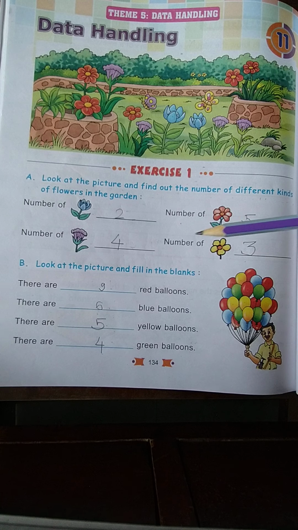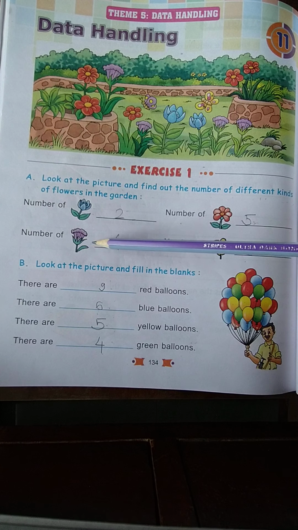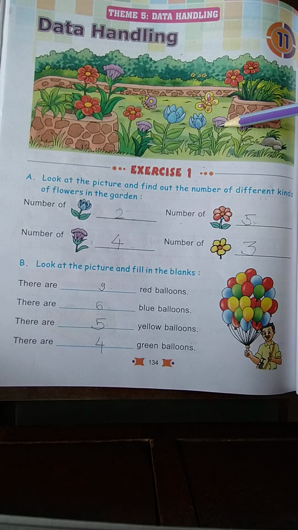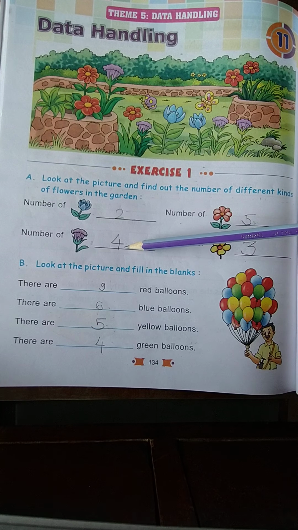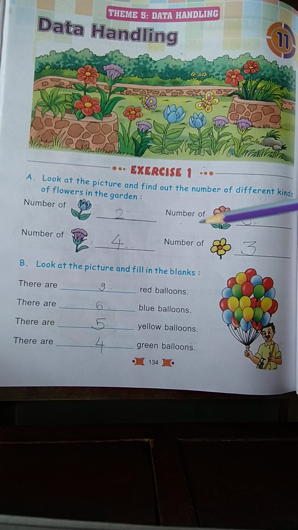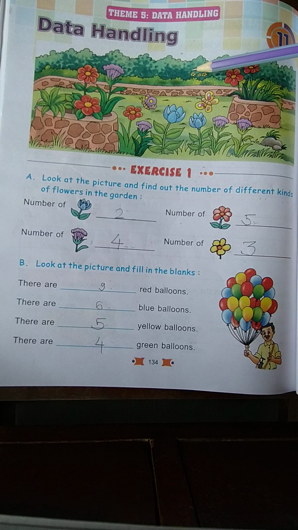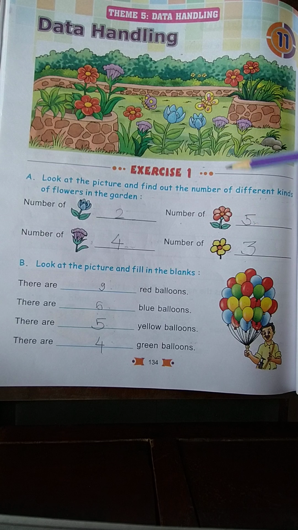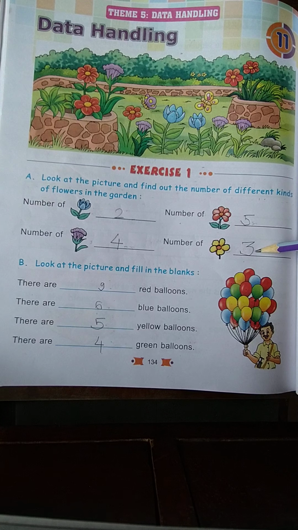Okay, next. Number of purple flowers. So let's count. How many purple flowers are here? 1, 2, 3, 4. There are 4 purple flowers. So write down number 4 here. Then next, number of yellow flowers. So 1, 2 and 3 yellow flowers are given here. So write down number 3 here.